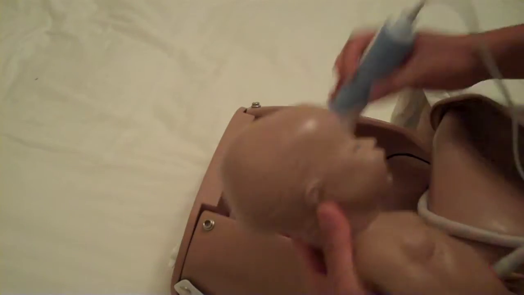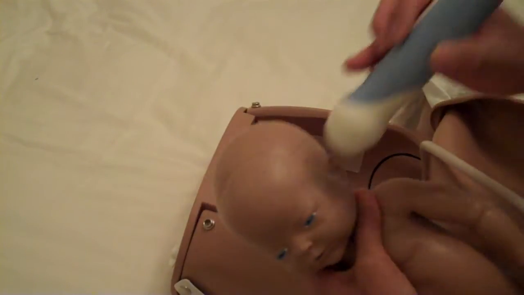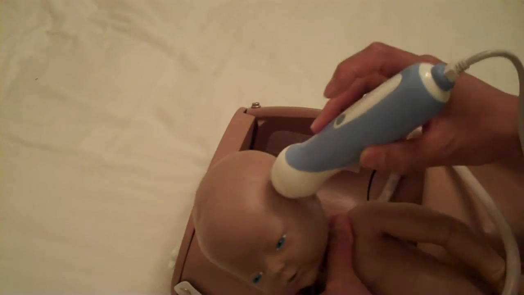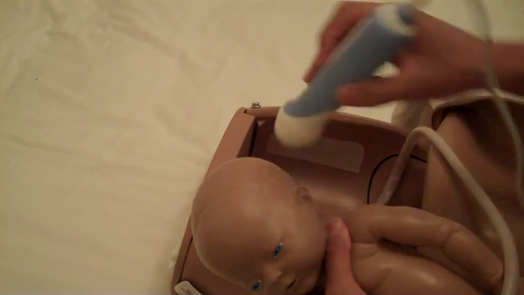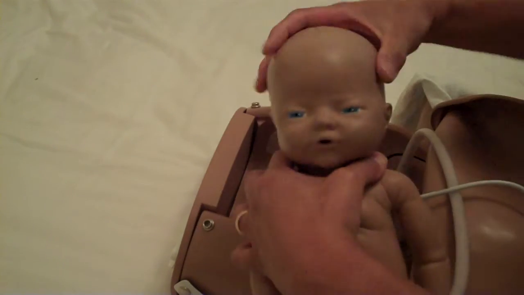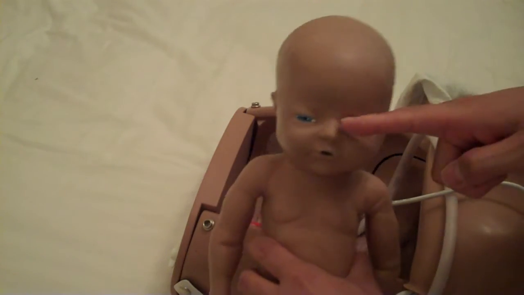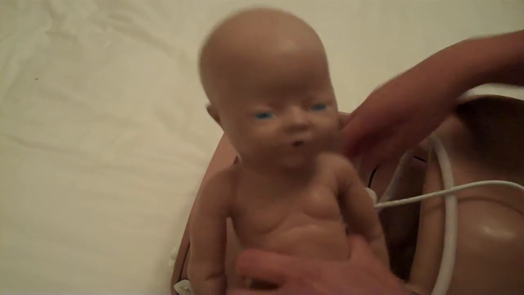Now, what if we were to scan like this? Or actually, I'm sorry, let's turn the baby this way. Scan like this. If we're to scan like this, dot pointing up, we're going to be cutting it this way. So we're going to be getting an outline image this way, so you will not be able to see the nose, mouth, and all that, okay?